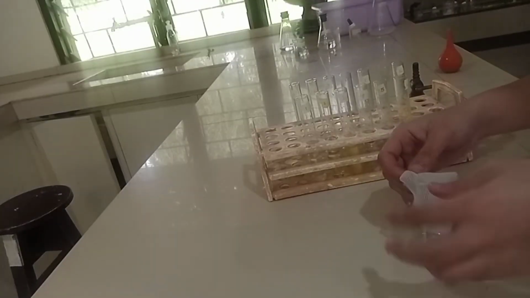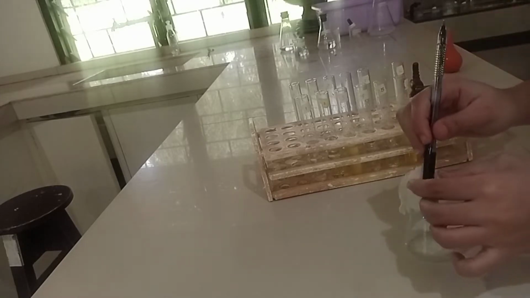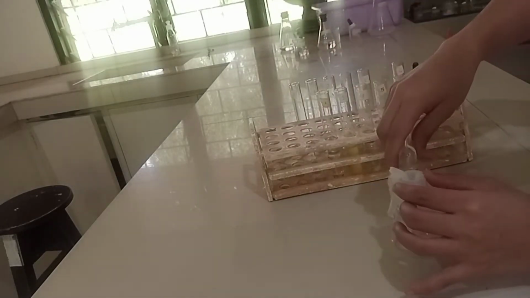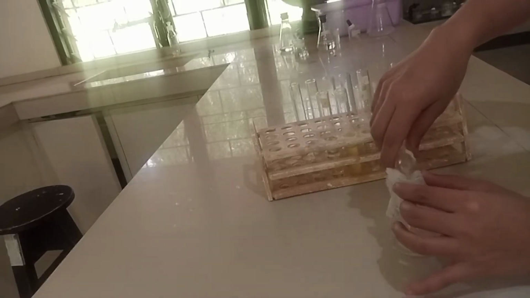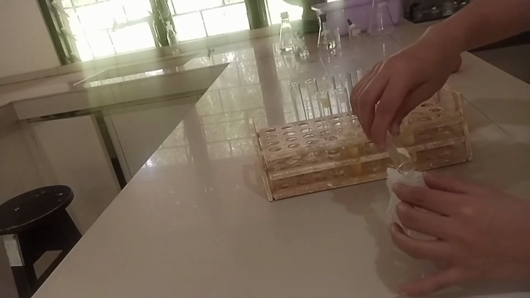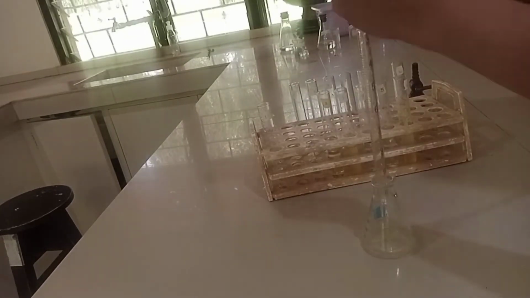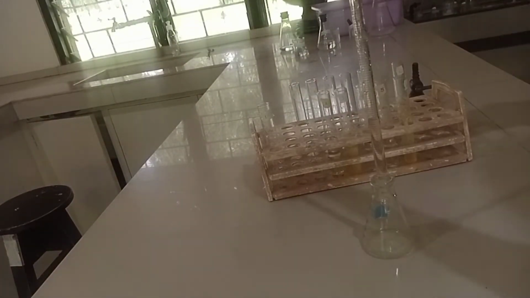Place a piece of cheesecloth on top of a 25 ml Erlenmeyer flask. Pour the turbid hydrolysate from the test tubes. Transfer 2 ml of each neutralized sample into clean, labeled test tubes.